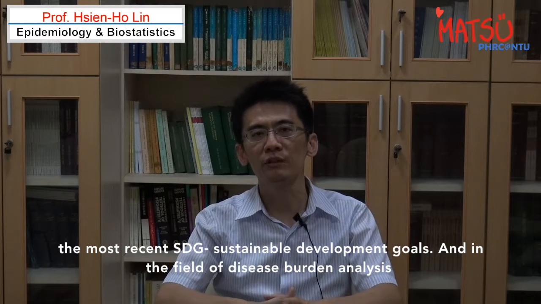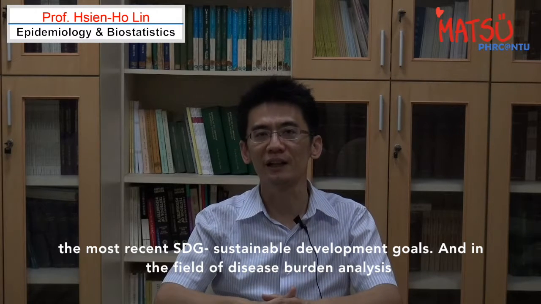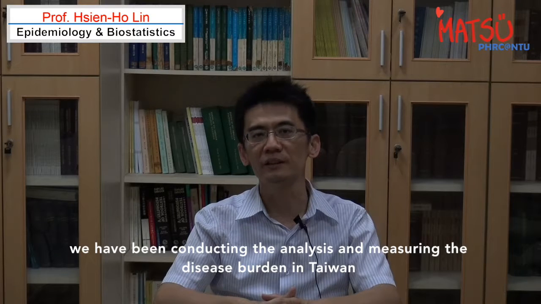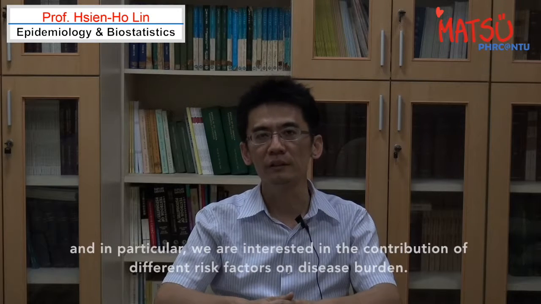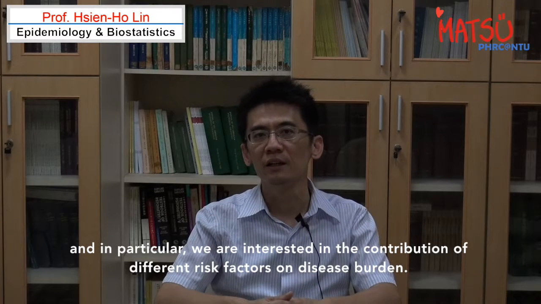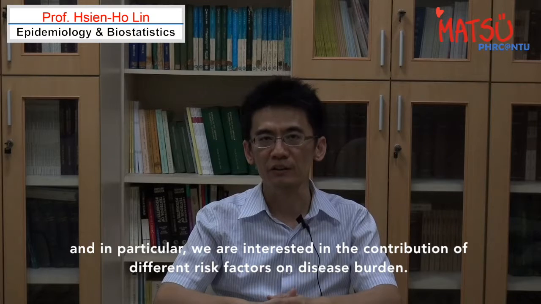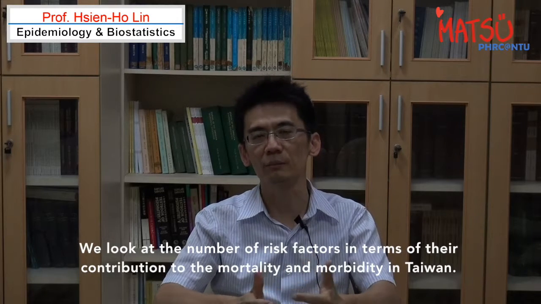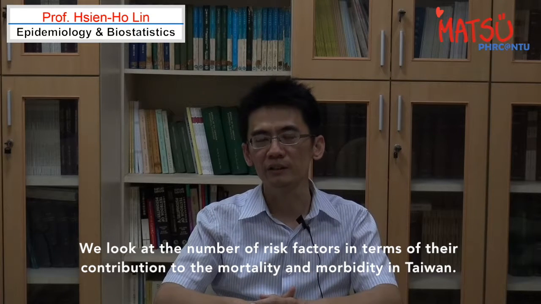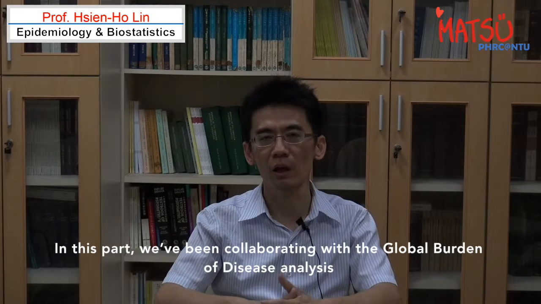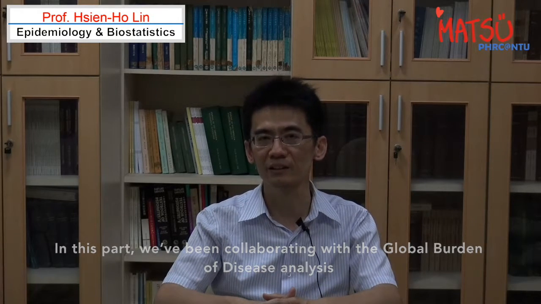And in the field of disease burden analysis, we have been conducting the analysis on measuring the disease burden in Taiwan, and in particular we're interested in the contribution of different risk factors on disease burden. So we've looked at a number of risk factors in terms of their contribution to the mortality and morbidity in Taiwan. In this part, we've been collaborating with the Global Burden of Disease analysis, the GBD analysis, to contribute to the part of Taiwan.